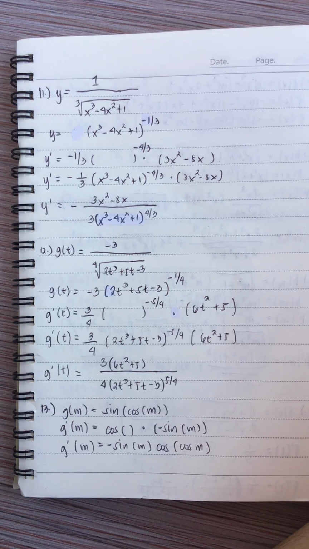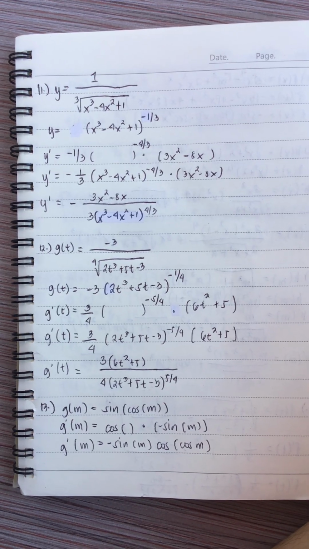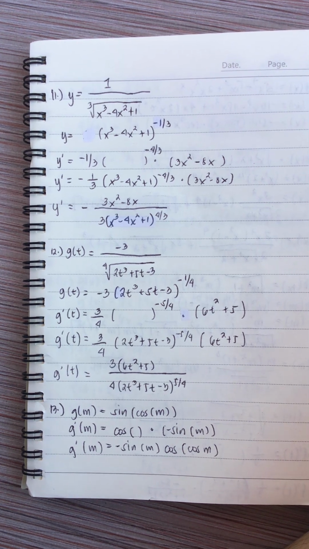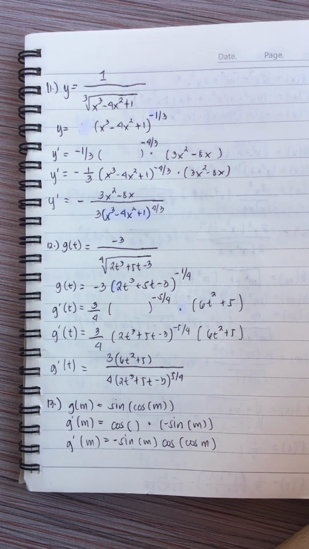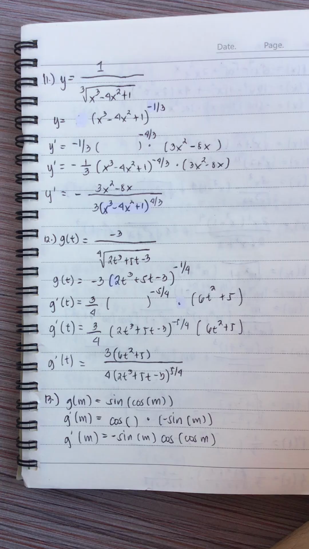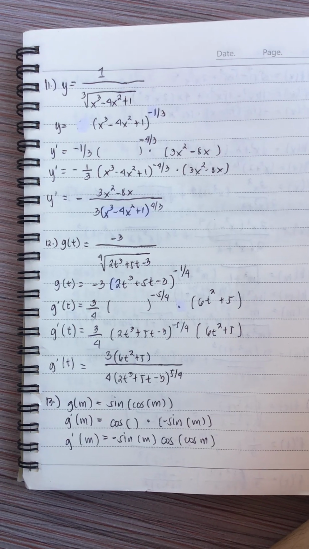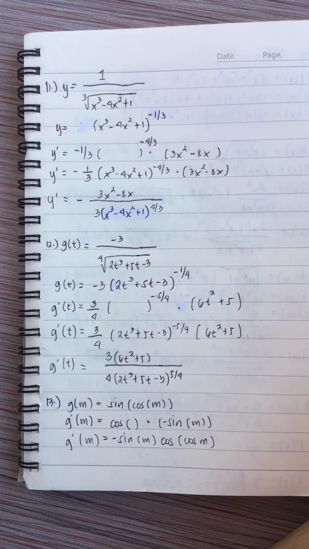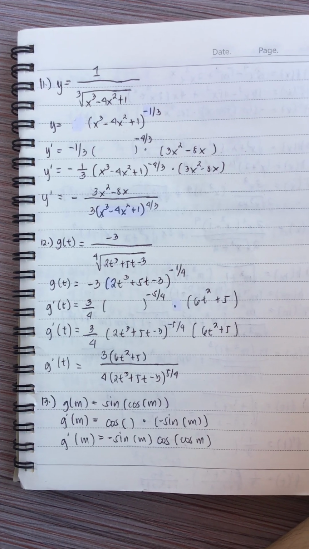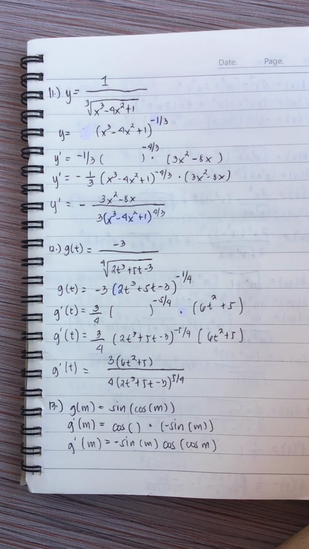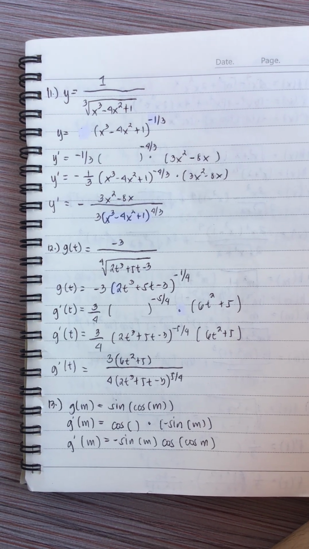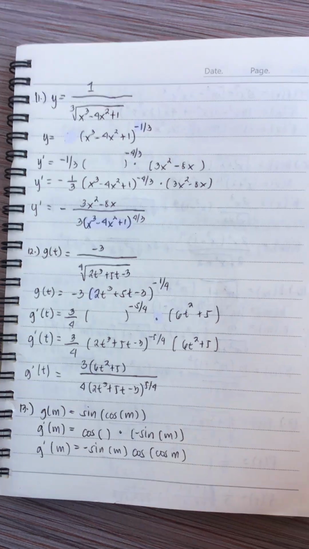So we can put 3x squared minus 8x as our numerator, and then we can put 3 times the quantity of x cubed minus 4x squared plus 1 to the power of 4/3 as our denominator. Therefore, we have obtained negative 3x squared minus 8x all over 3 times the quantity of x cubed minus 4x squared plus 1 to the power of 4/3. So that is our answer for number 11.